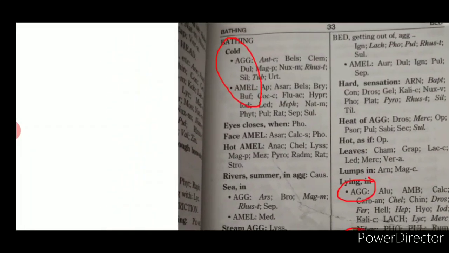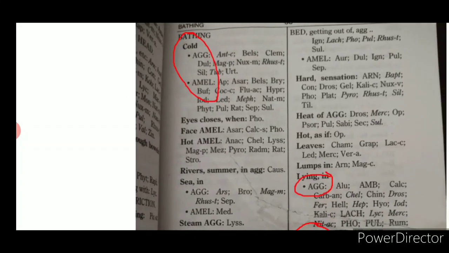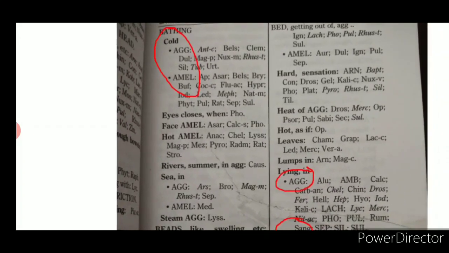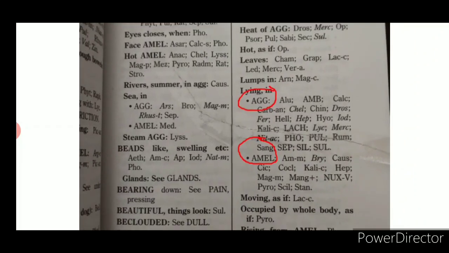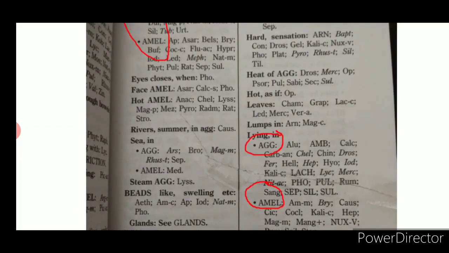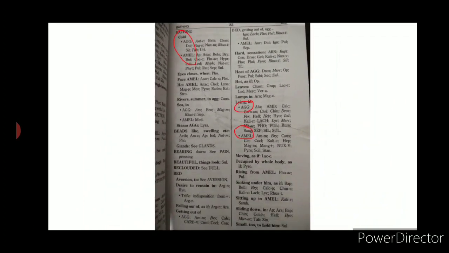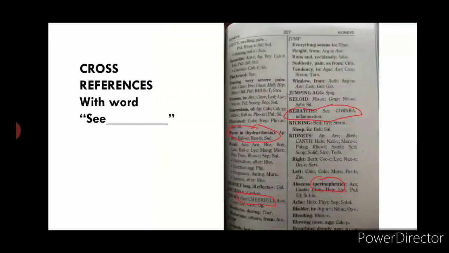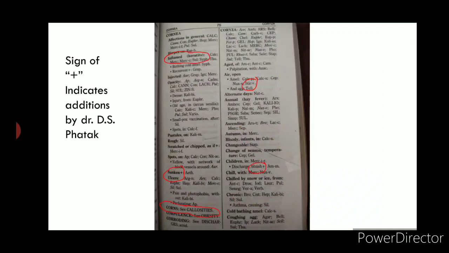Also you can see one more example of general modality, where we have bathing, cold, aggravation and amelioration. Another example is lying in, aggravation and amelioration. So like that, wherever you are going to find capital letters in aggravation and amelioration, you are going to interpret the modality as a general modality.